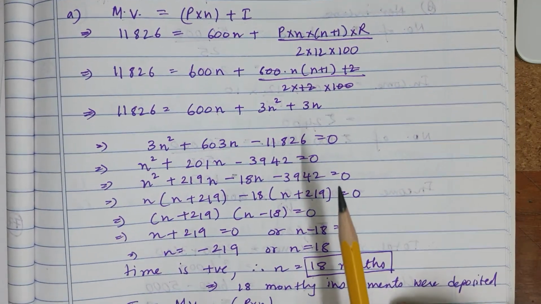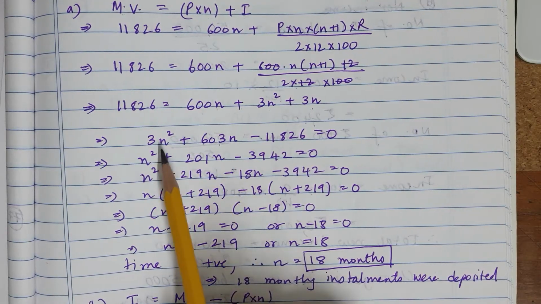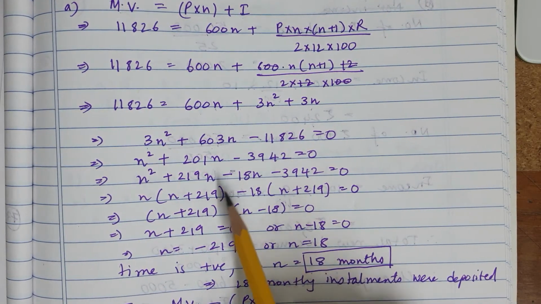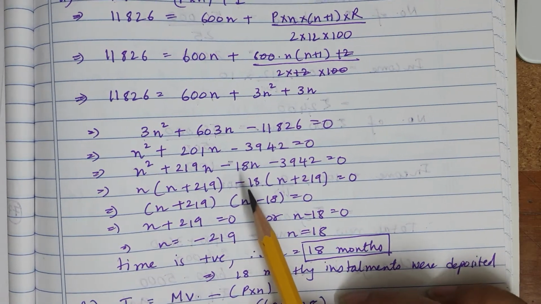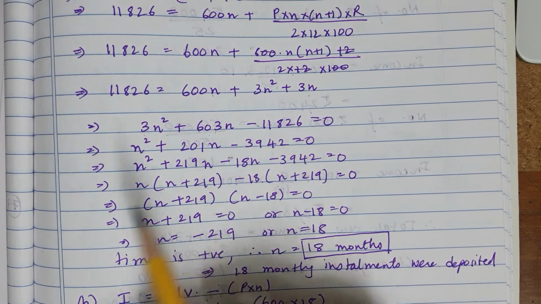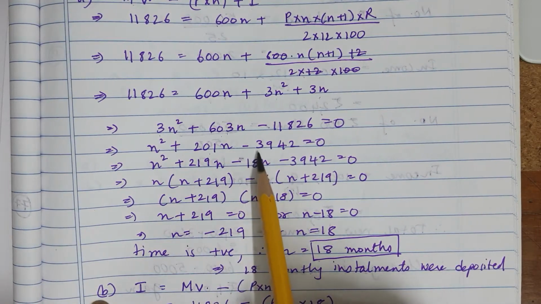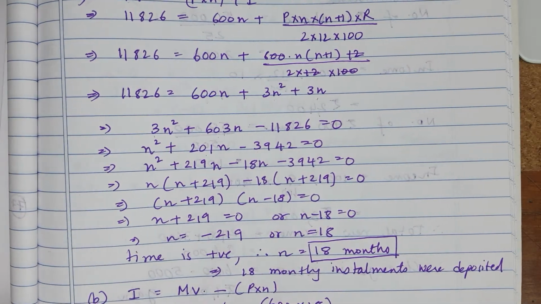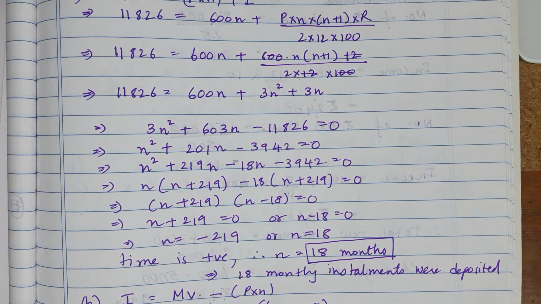Then if I add 600n plus 3n, I get 603n, and then 3, 603 and this number are all divisible by 3. I just divide by 3 to reduce it. Then I get a quadratic equation, n square plus 201n minus 3942 equal to 0. After this, you can either apply the quadratic formula or you can factorize by splitting the middle term.